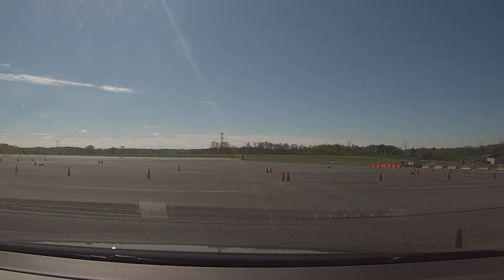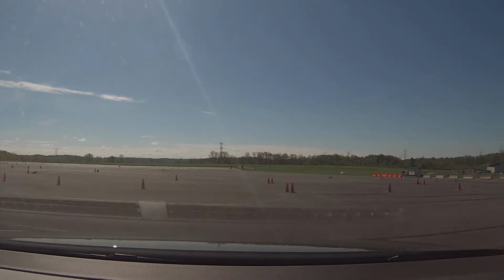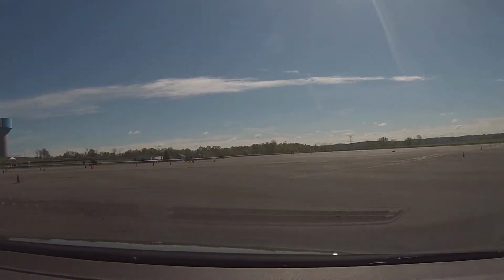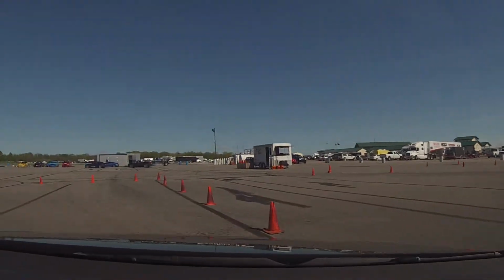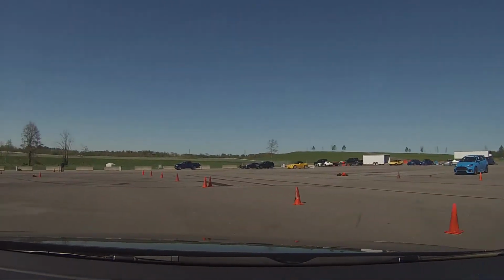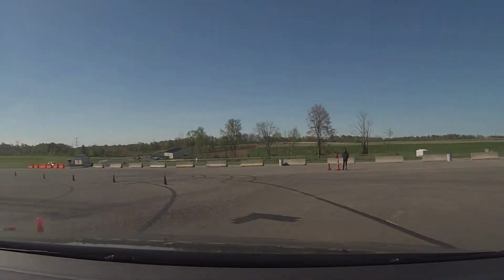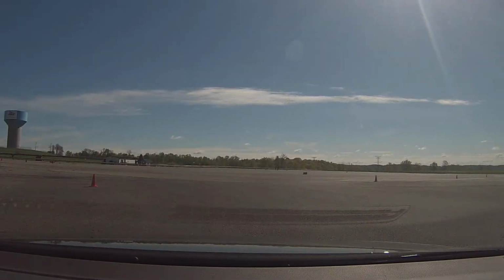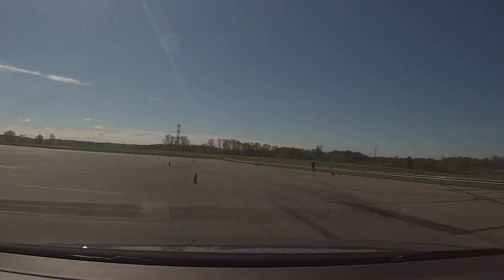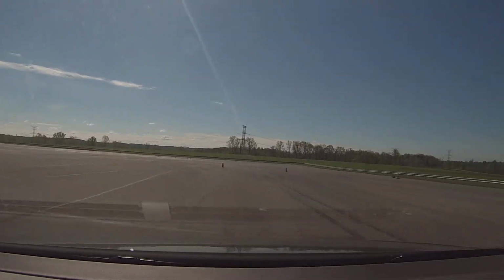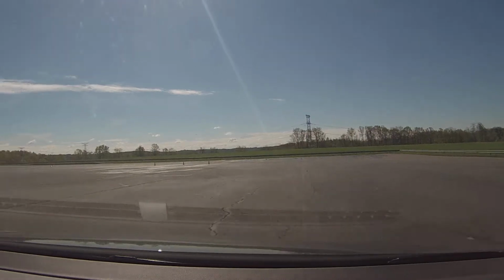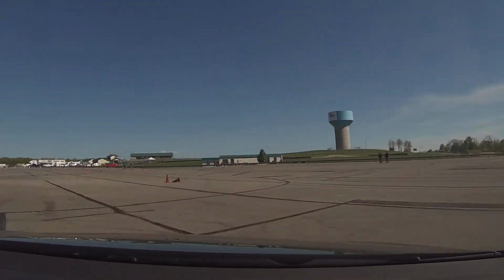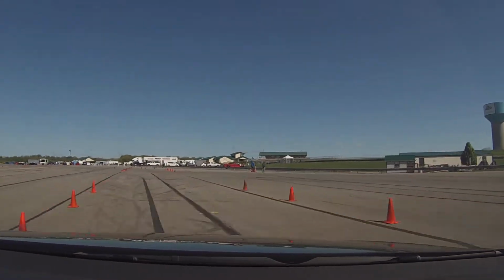Okay. Let's go. Nope. Just slow down a little bit more. All right, turn your head. You've got to be looking at that pointer. You've got to be looking at that second cone in the slalom. Look towards the six-pack, towards the six-pack. There you go. Brake.